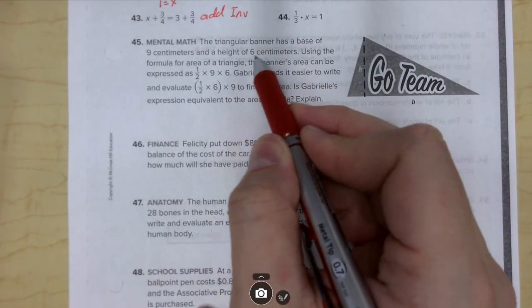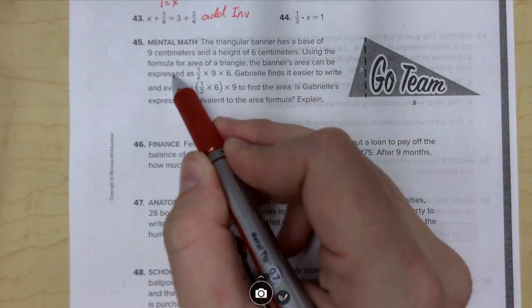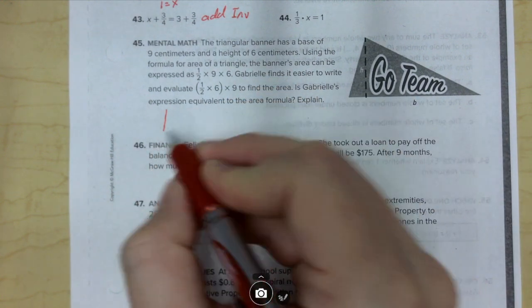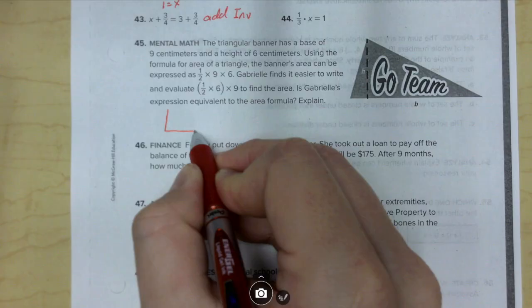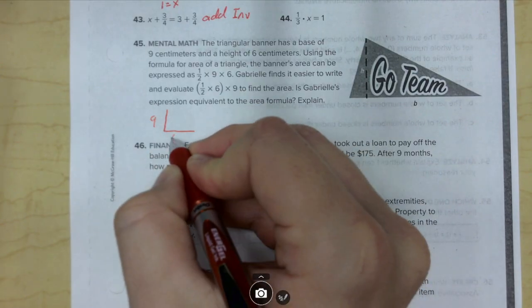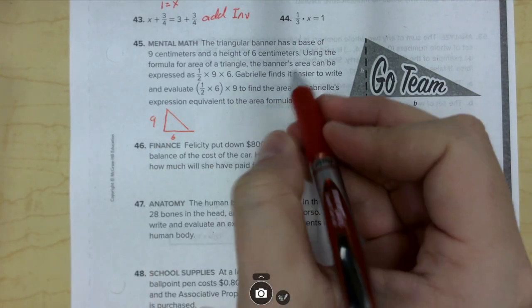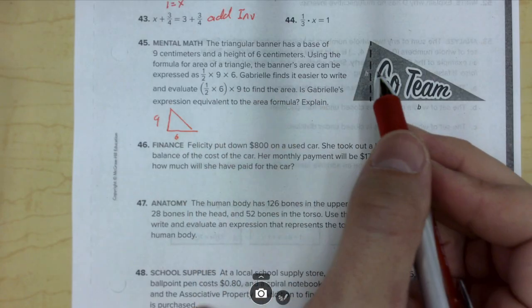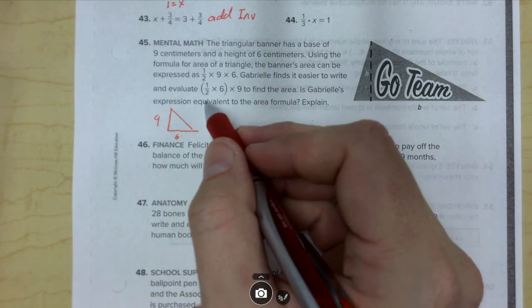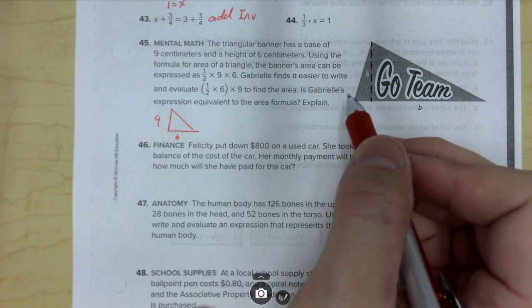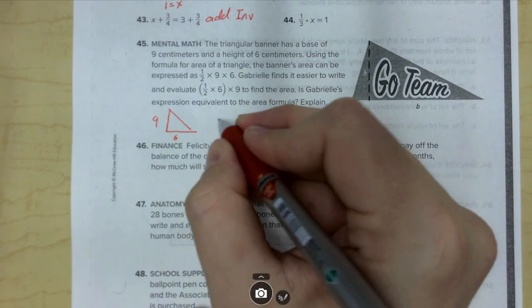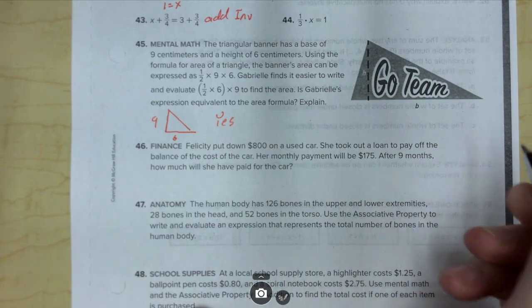45. The triangular banner has a base of 9 centimeters and a height of 6 centimeters. Using the formula for area, 1/2 base times height, can be expressed as 1/2 times 9 times 6. Gabriel finds it easier to write and evaluate 1/2 times 6 times 9 to find the area. Is Gabriel's expression equivalent to the formula? Yes, this is. Why is it?